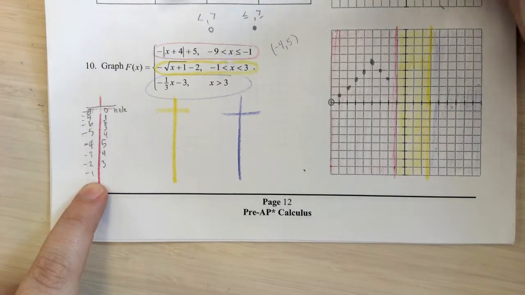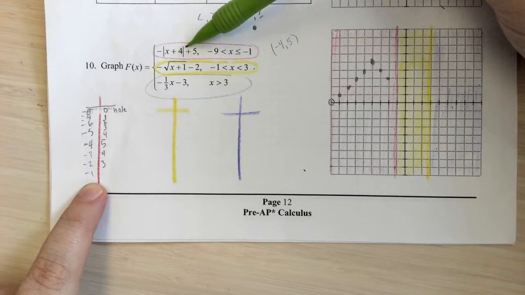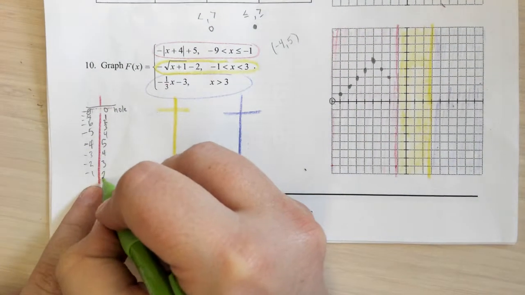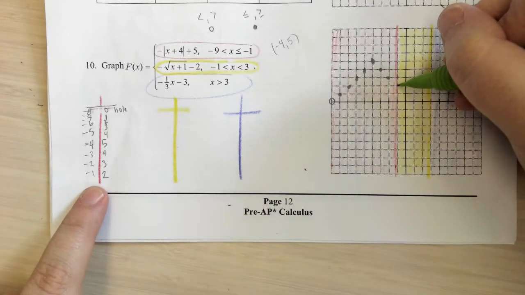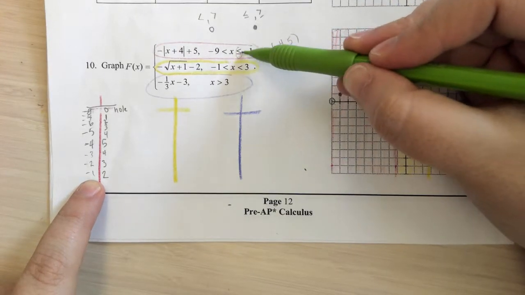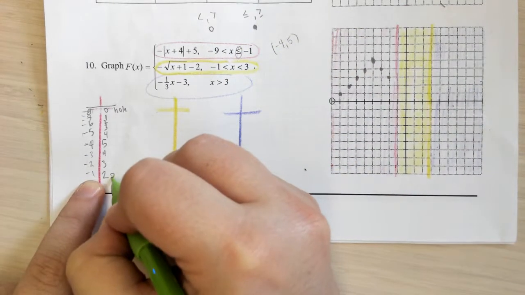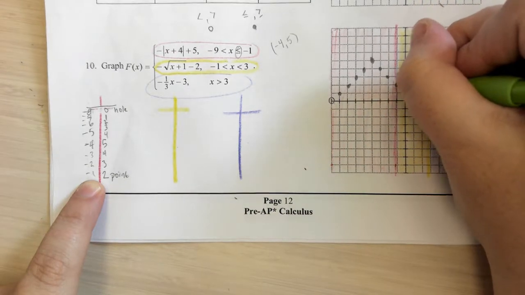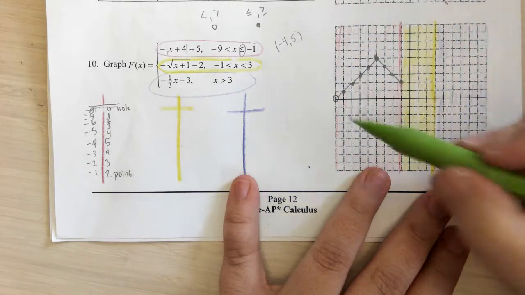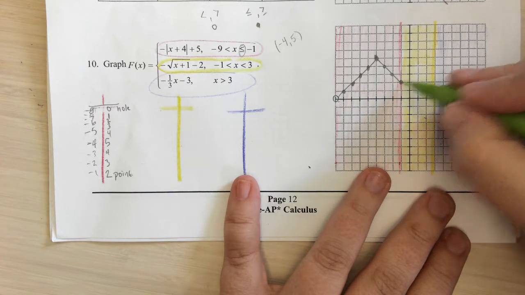We're going to plug in -1. So if I plug in -1, -1 plus 4 is 3. Absolute value of 3 is 3. Times by negative is -3 plus the 5. So I get 2. So I've got the point -1, 2. The question here is, is that going to be a point or a hole? If I look at my inequality symbol, I have less than or equal to. That means I include it, so right here I'm going to have a point. So you're going to notice on this graph, there's my absolute value piece. It starts off with a hole at -9 and a point right here at -1.